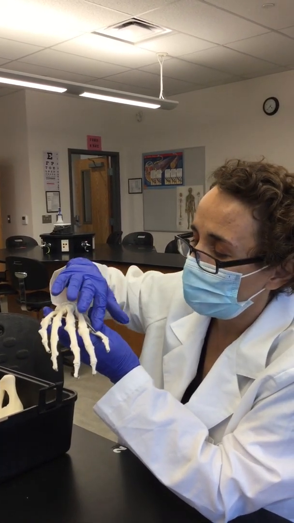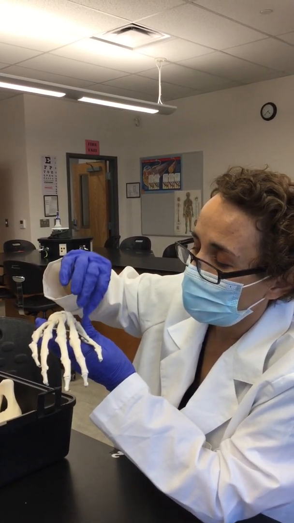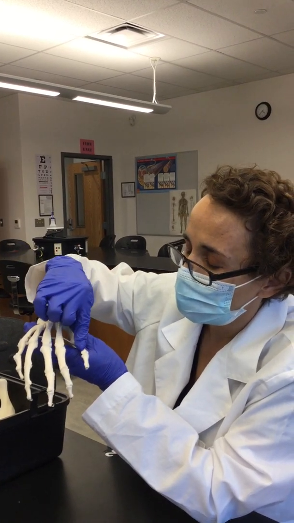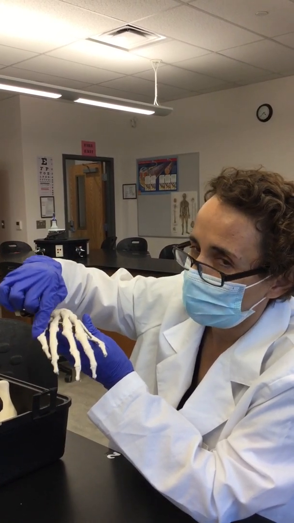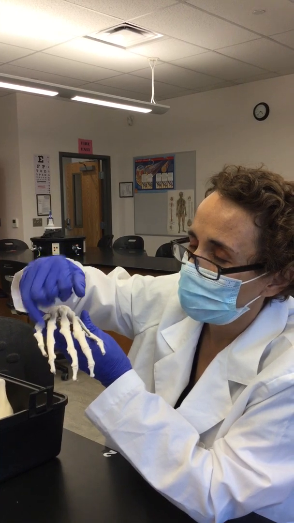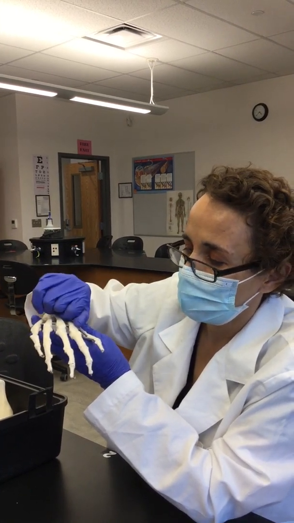And then the finger numbering will go the following way. So first, second, third, fourth, and fifth, from pollex up to the pinky. So pinky is the 5th.